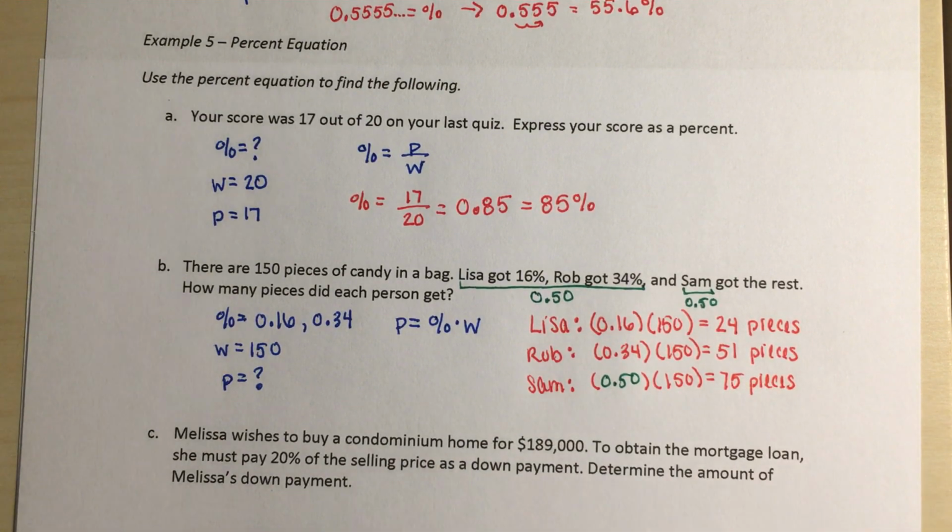Now there are different ways of solving this one. After we knew how many pieces Lisa and Rob got, we could add those together: 24 plus 51 gives us 75. If we take 75 away from 150, we have the other 75 left that Sam gets.